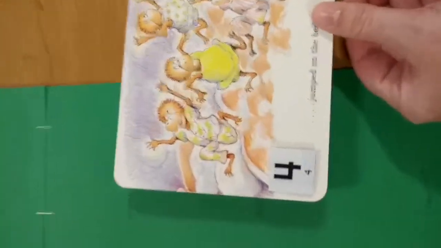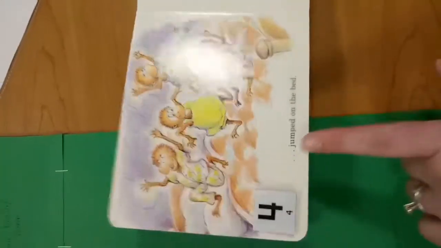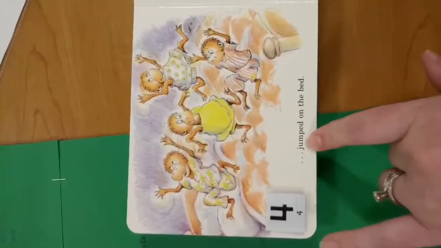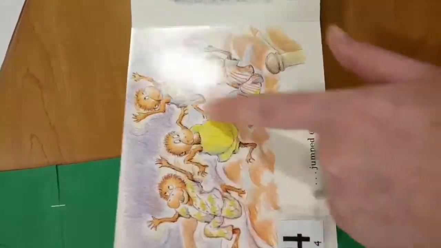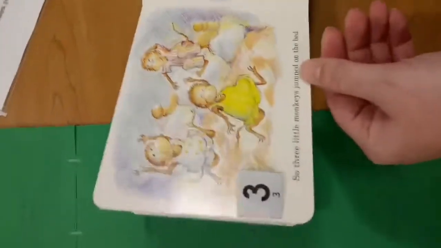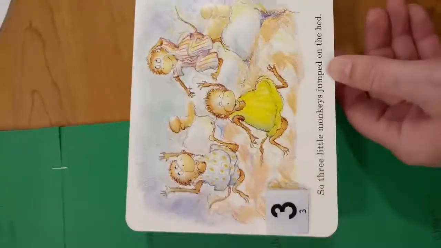The other thing I did was once the monkeys start falling off the bed, I then have the number of monkeys that are on the bed still. So this would help with math. You could use this to teach math. So here's the number 4, and then you could also count that there are still 4 monkeys on the bed. I do that for 5, 4, 3, 2, and 1. So here there are 3 monkeys, and there's number 3.